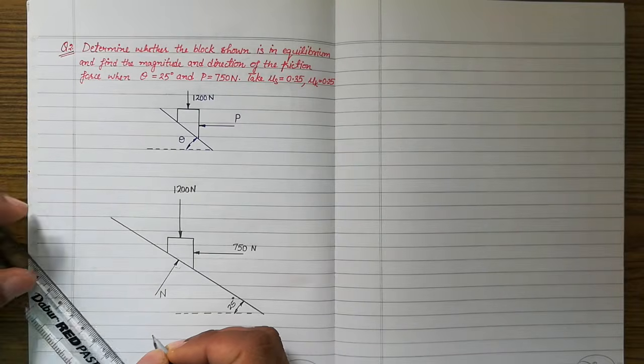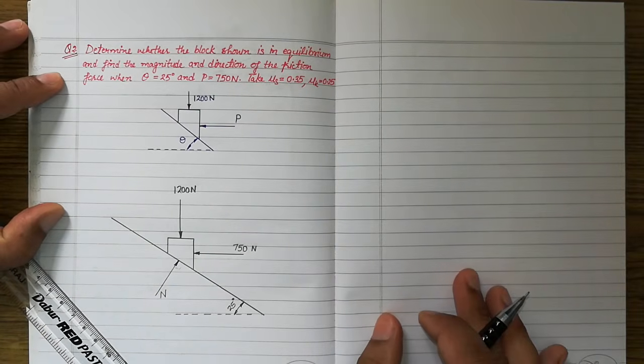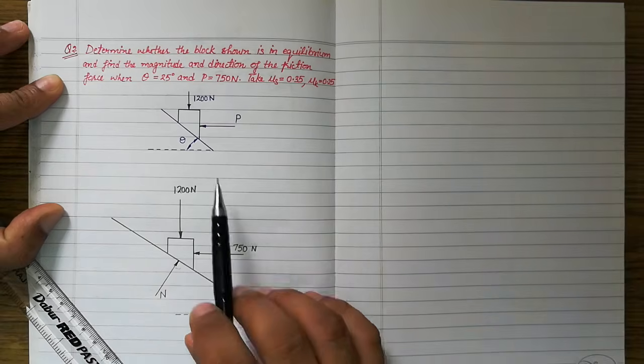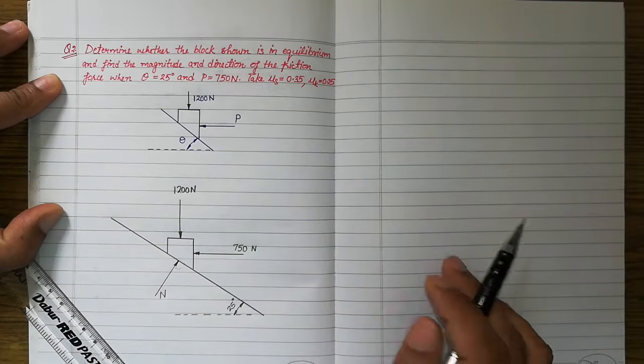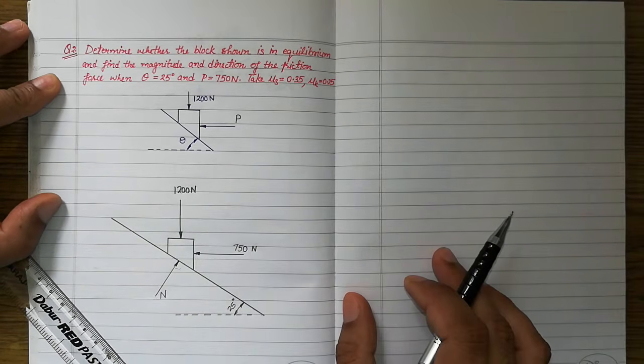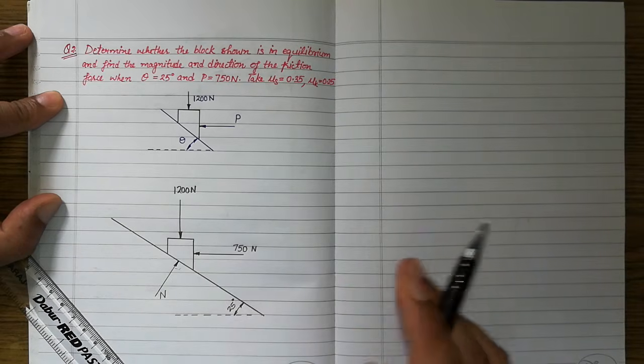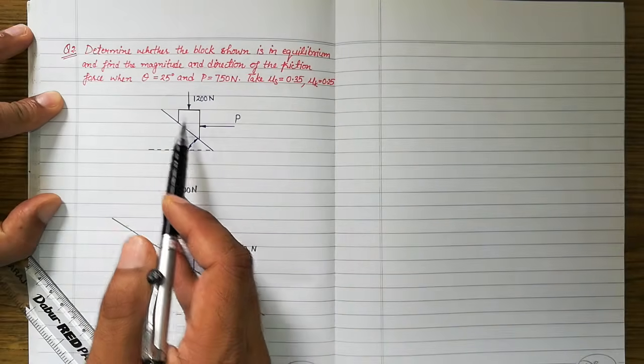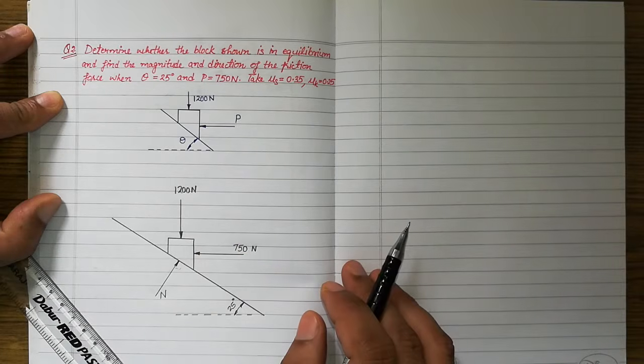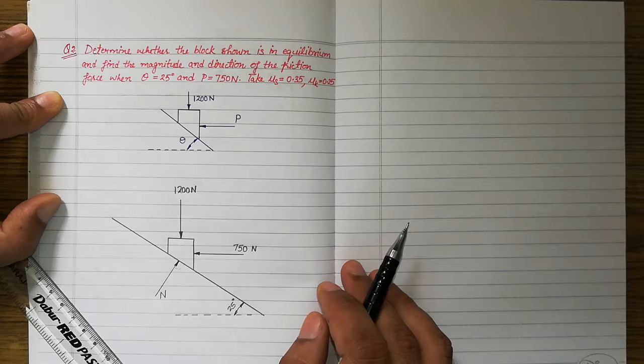After this, we have to think about the friction force. Now if you see this problem, we are not sure whether the block is moving or not, or is it moving in the upward direction, or is it moving in the downward direction, or is it in equilibrium. So we don't know anything at the start. So in such problems, we have to make one assumption at the start regarding its motion.